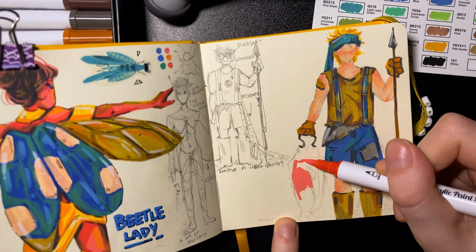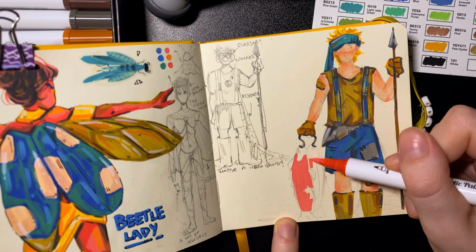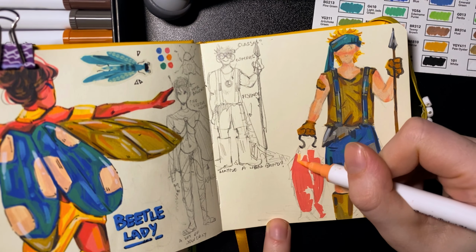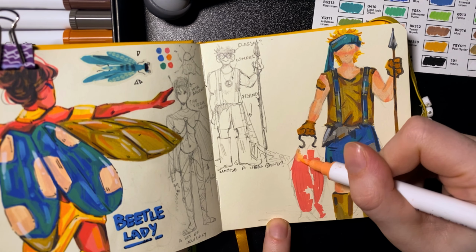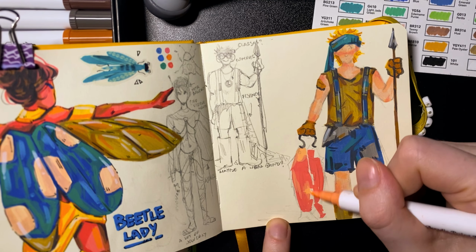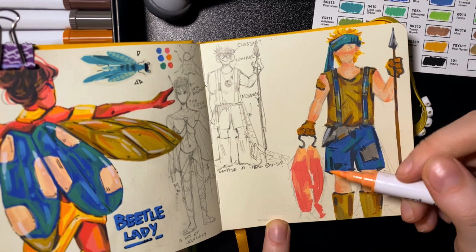Sometimes I put it after, just going with the flow, and the palette is literally the same. So I guess it makes sense, because I don't have that much variety of markers and colors. I have like 28, 32, I don't remember.